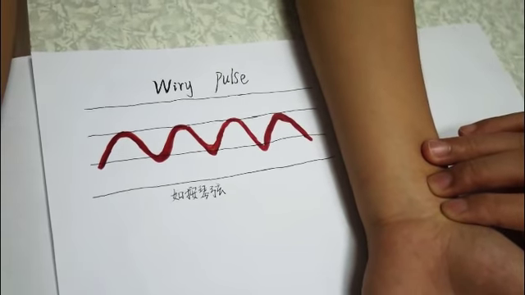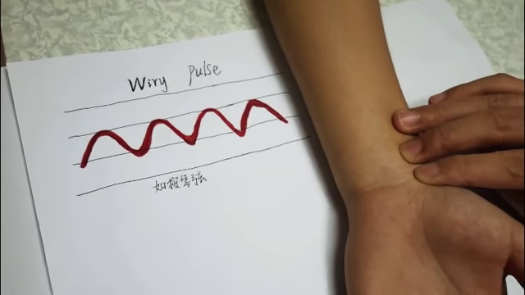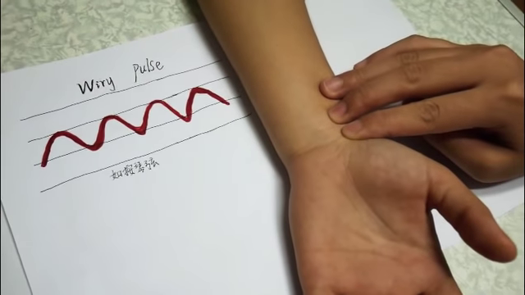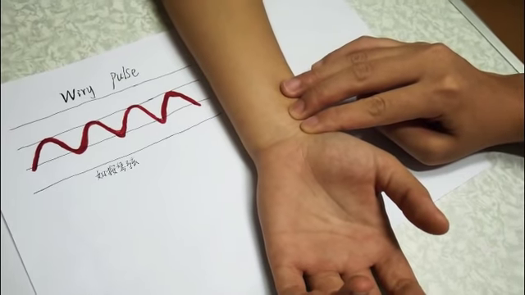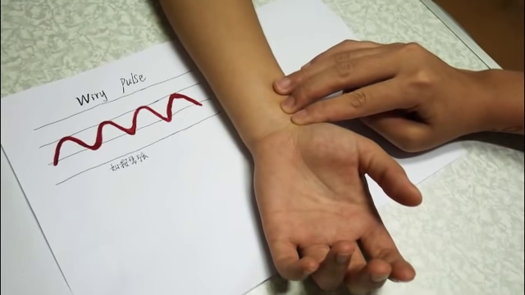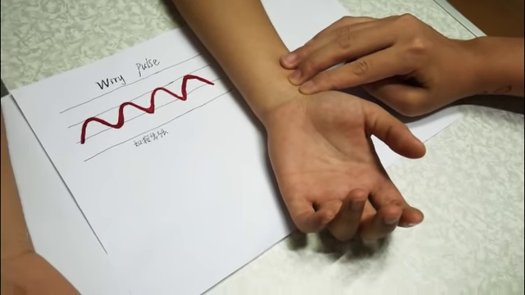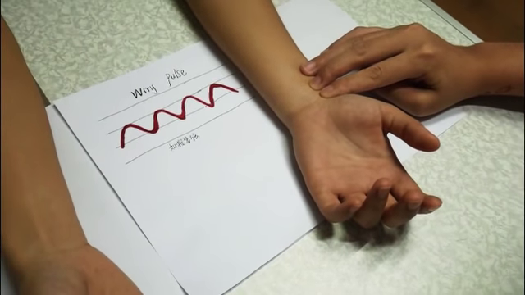Wiry pulse. The pulse feels taut and flexible, as though pressing on the string of a drum bow. It often occurs when there is insufficiency of the yin and hyperactivity of the yang of the liver.